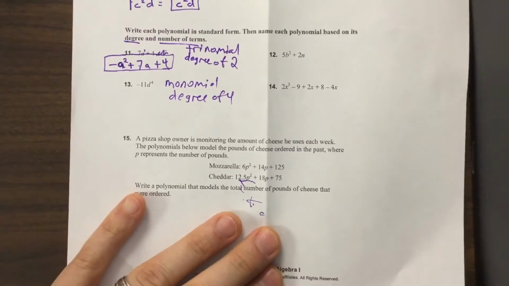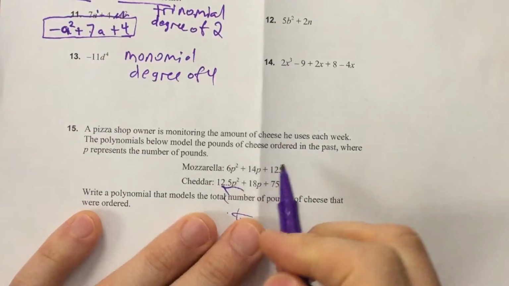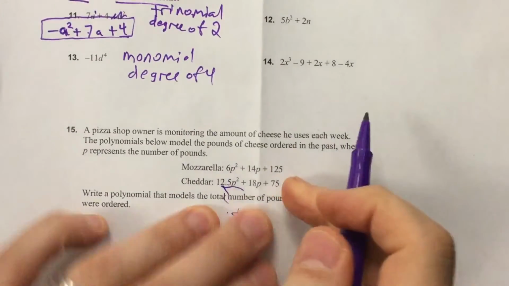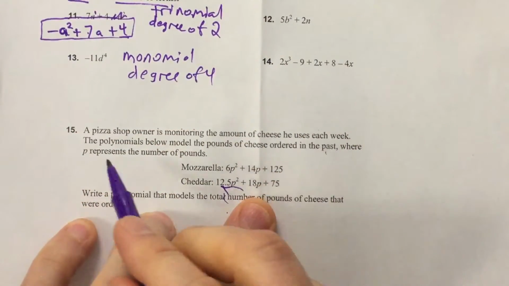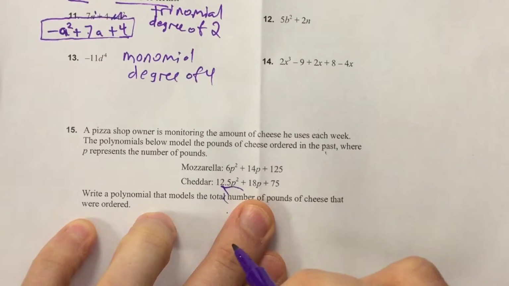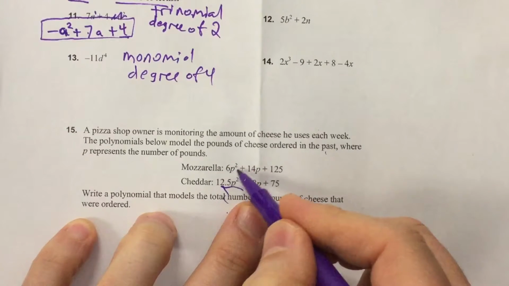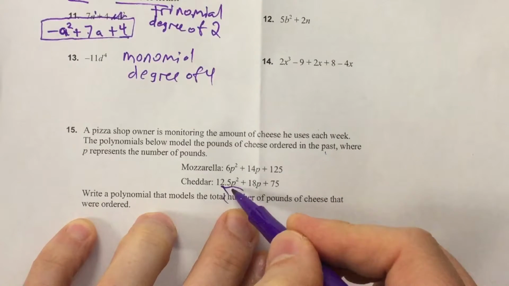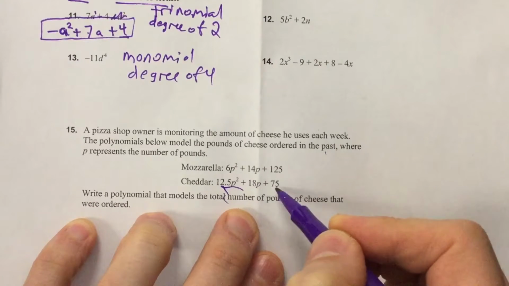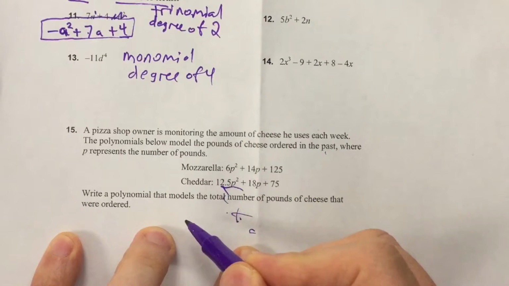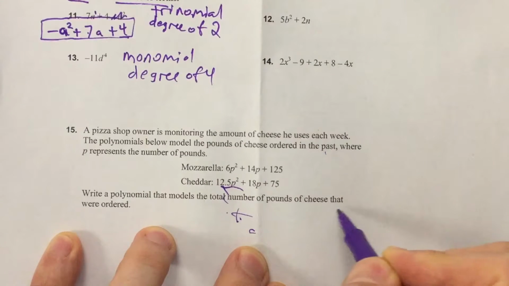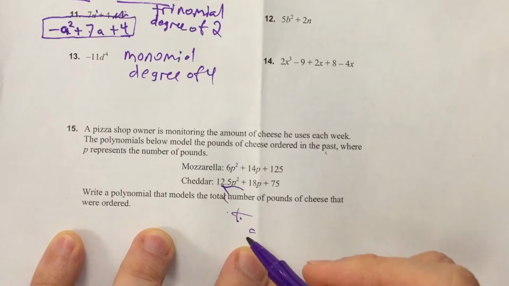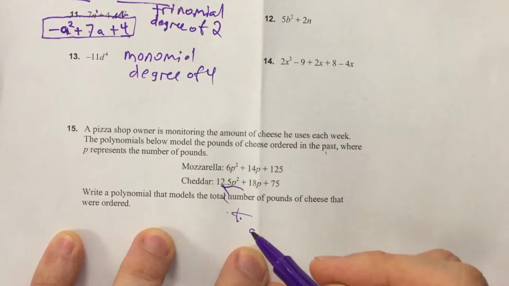Number 15, a pizza shop owner is monitoring the amount of cheese he uses each week. The polynomials below model the pounds of cheese ordered in the past, where P represents the number of pounds. Okay, so we have mozzarella, 6p squared plus 14p plus 125. Cheddar, 12.5p squared plus 18p plus 75. Write a polynomial that models the number of pounds of cheese that were ordered. So basically, that's a bunch of fanciness that's basically just covering up an addition problem, okay?